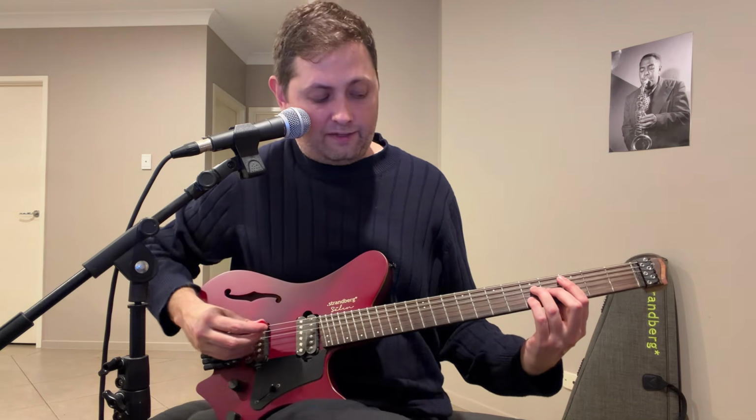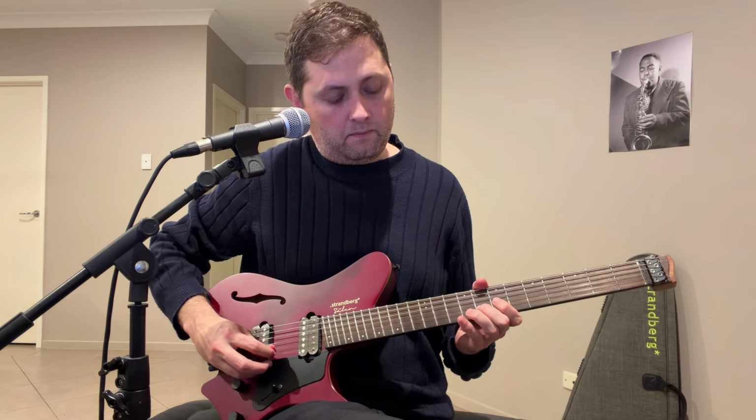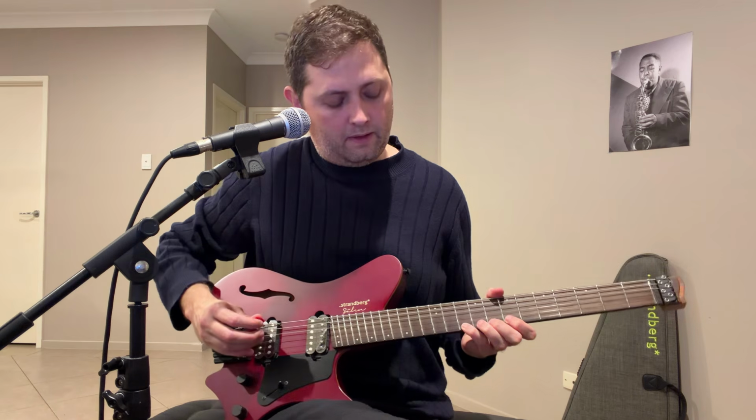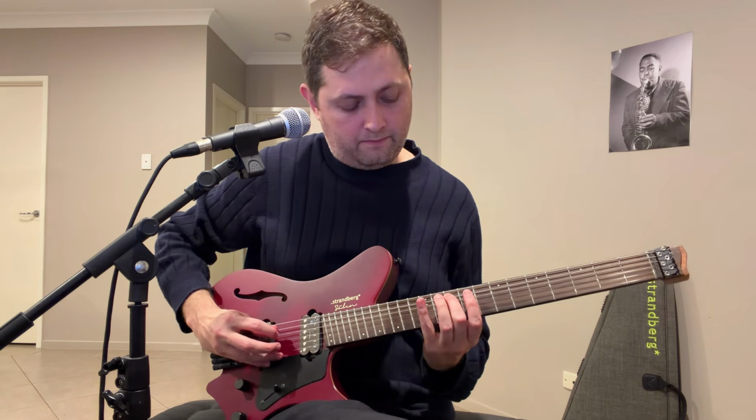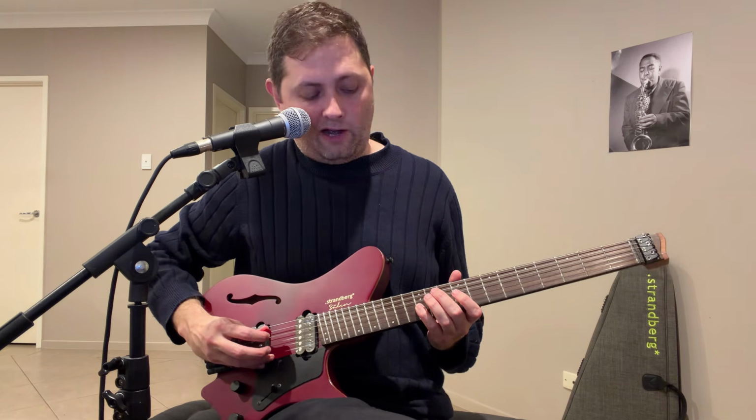And if we looked at that as far as modes are concerned, that's the D Dorian, the G Mixolydian, and the C Ionian.